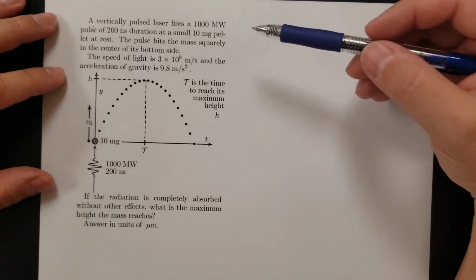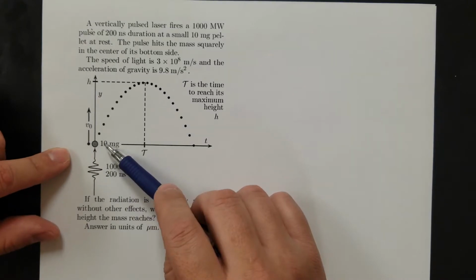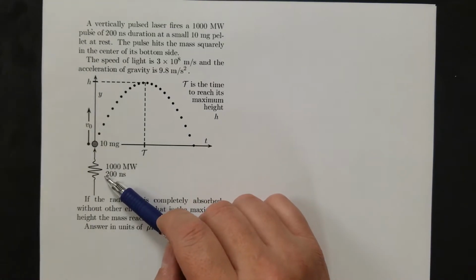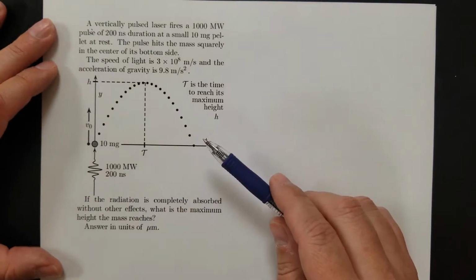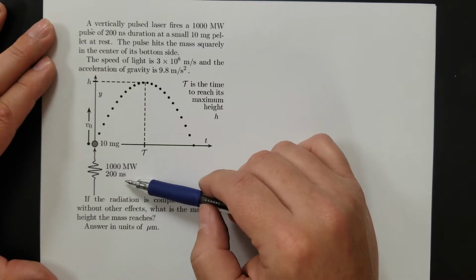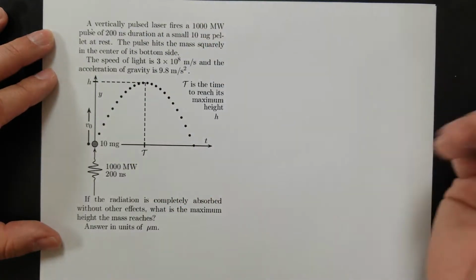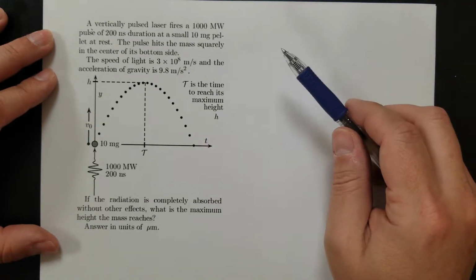Okay, this problem is about energy and momentum of photons, right? So I'm shooting a photon at a particle, and even though we know photons are massless, they still have momentum, right? So yes, that's weird. Yes, physics is weird, right? So this photon that doesn't have any mass has momentum, and you're going to shoot it at this particle, and it's going to make the particle go up and behave like a projectile, right?